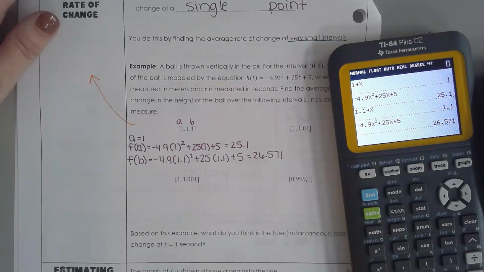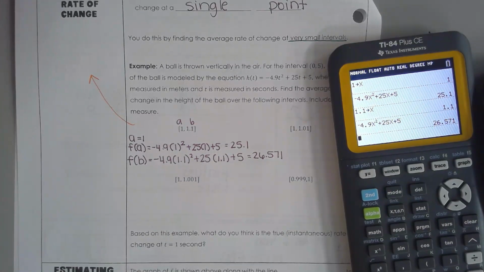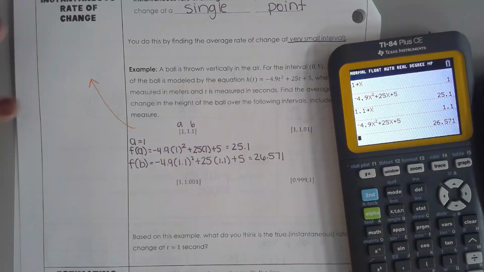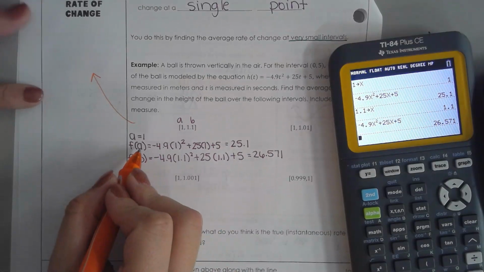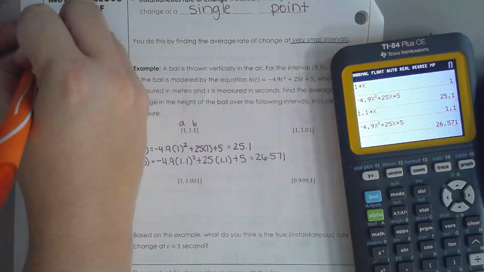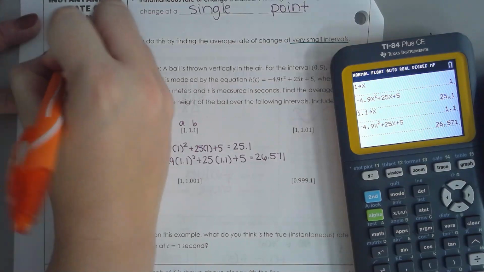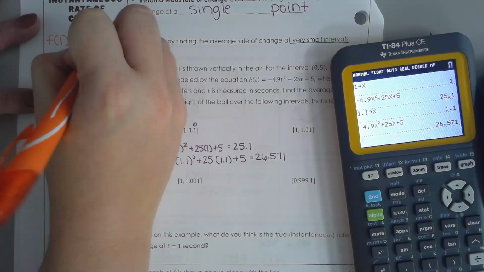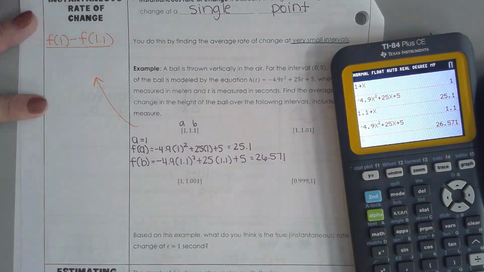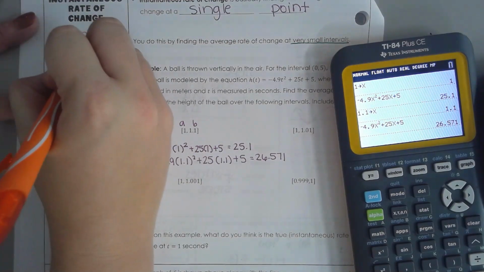And now I can find the average rate of change. So it'll be f of 1 minus f of 1.1 over 1 minus 1.1.